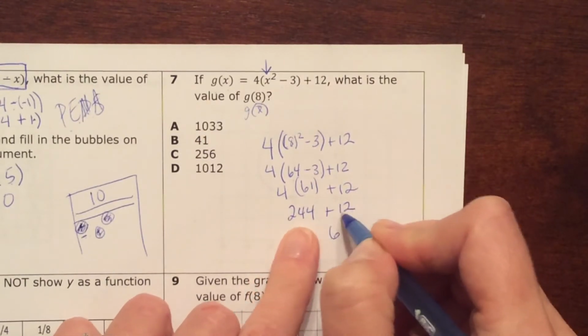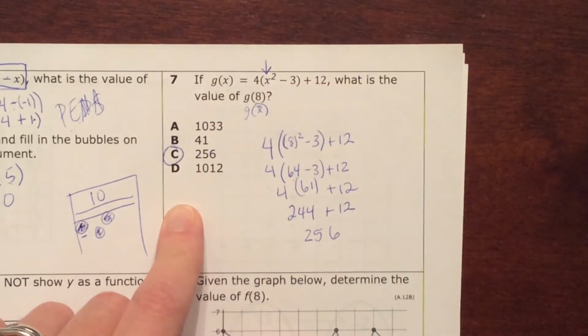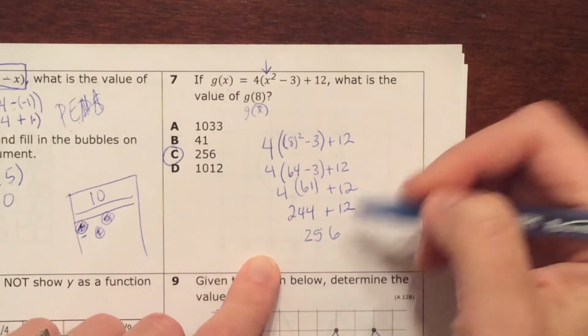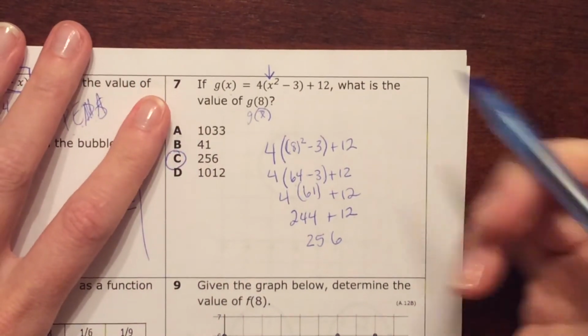And that's going to be a 6, a 5, and a 2. 256, which would be answer C. So that's how you do it by hand. Again, following those order of operations. You could also use your technology.